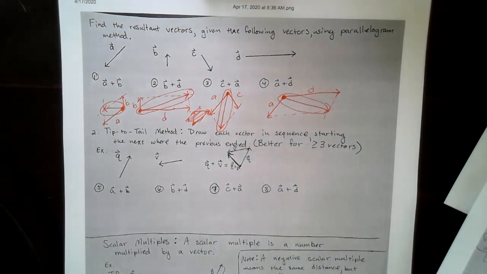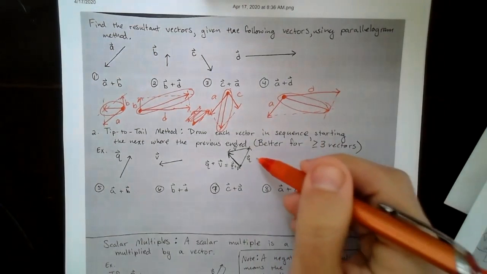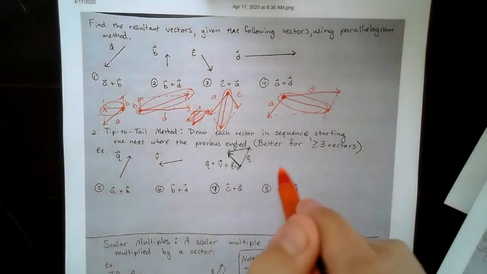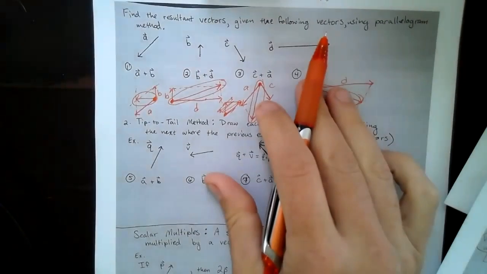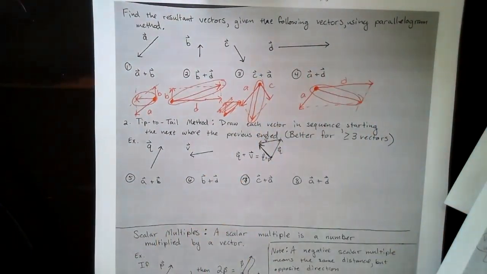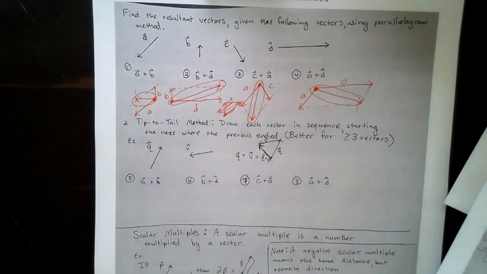Okay, now, second method is tip-to-tail method. I prefer this. It's hard to get with this diagram right here and know exactly what's happening there, okay? So just make sure, again, like follow along with the first example, try them yourself, and compare with what's on the video. So tip-to-tail method is we're gonna pick a starting point and we're gonna literally go tip-to-tail. The tip of the vector gets attached to the tail of the next vector.